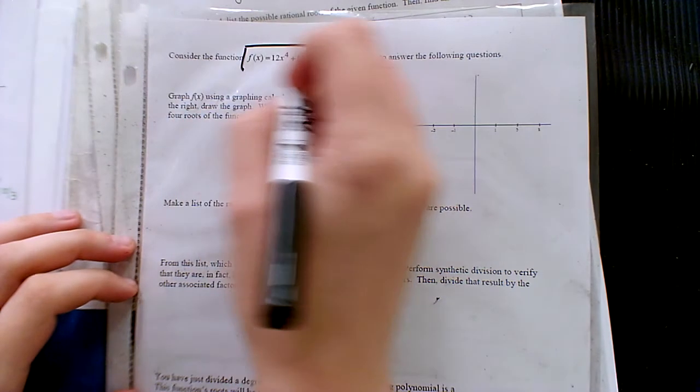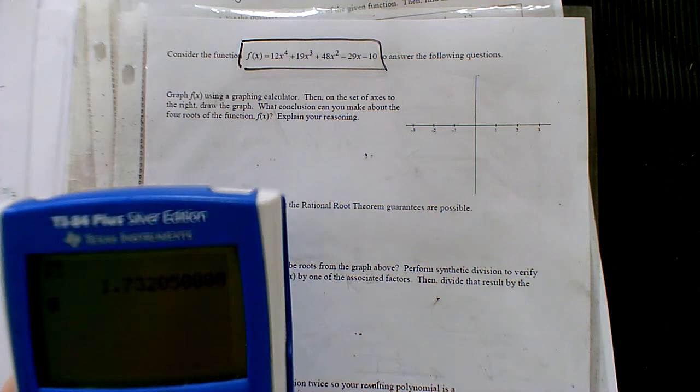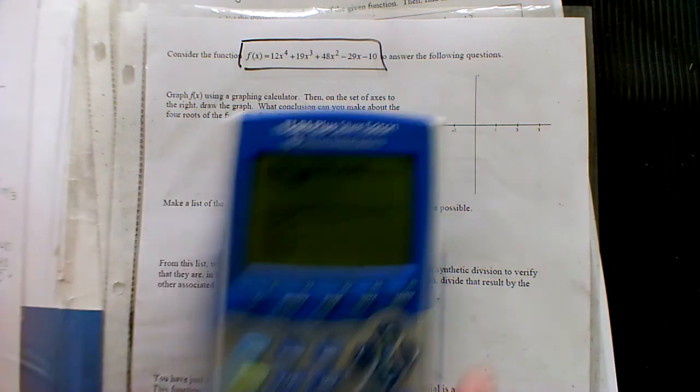Okay? All right, let's go ahead and try another one. Consider the function at the top. Answer the following questions. Graph using a calculator and then sketch it to the right. Can you grab one? All right, there should be calculators around on the desks. If you don't have one, maybe try to find one or just work with a partner. Let's go ahead and graph it.